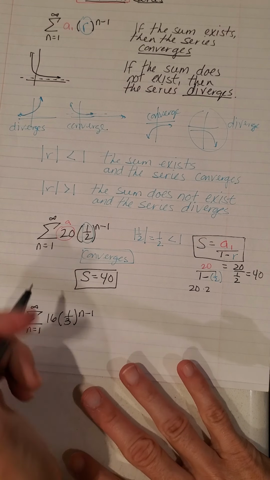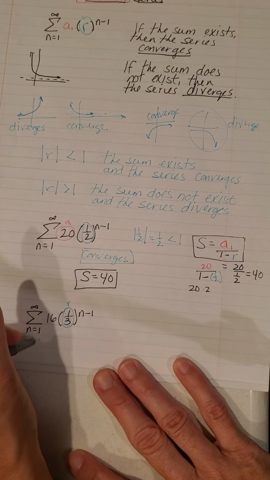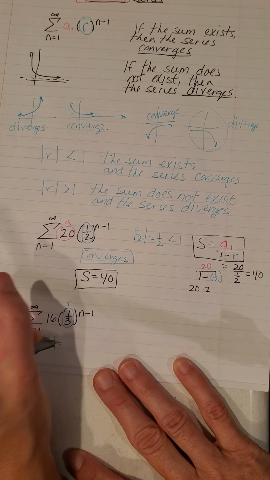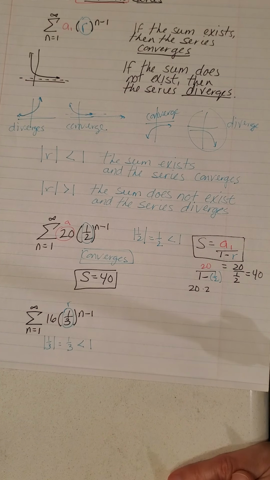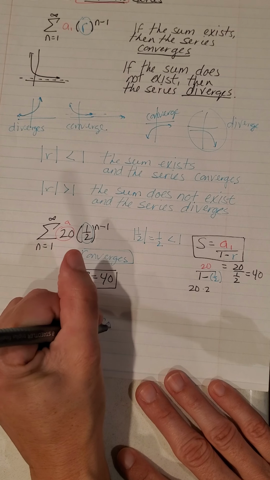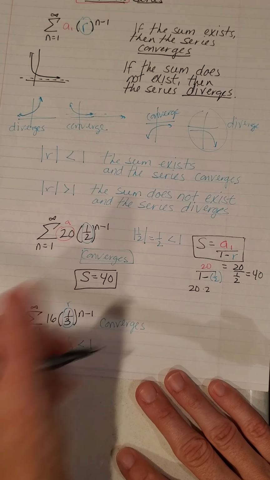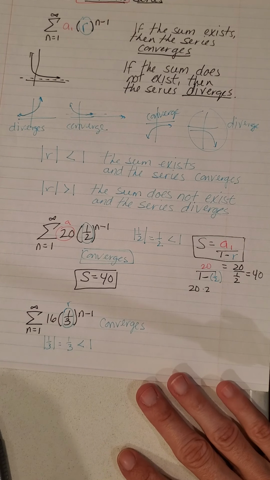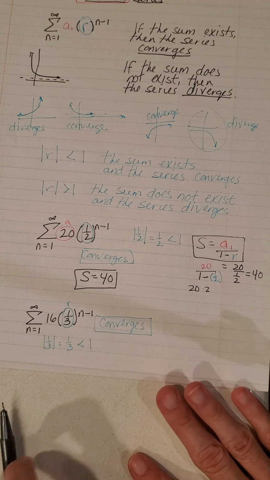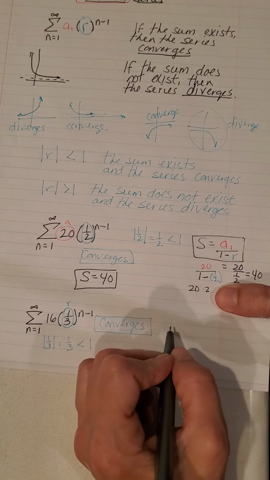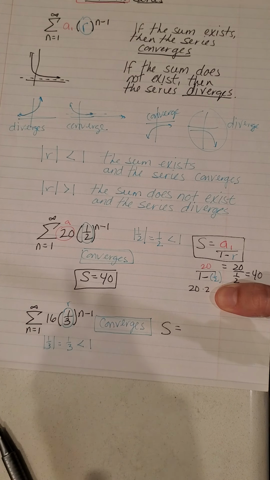The first thing I'm going to do is check my ratio. The absolute value of 1/3 is 1/3, and so it's less than 1. Even if it was negative, the absolute value would still be 1/3. It's less than 1, so I can say that it converges. And then if I want to find the sum, which you're doing only in the second half, so please read the directions, I can do that.